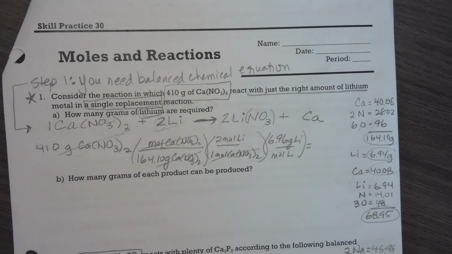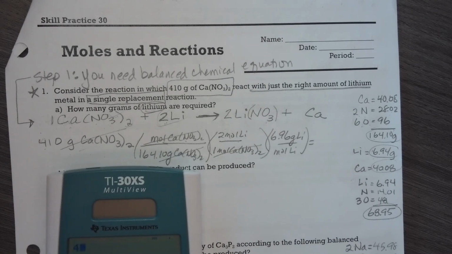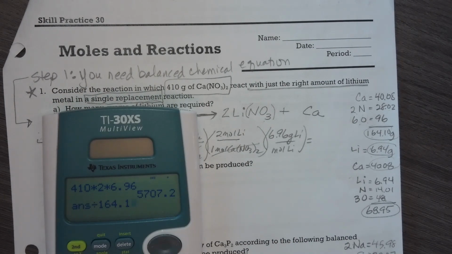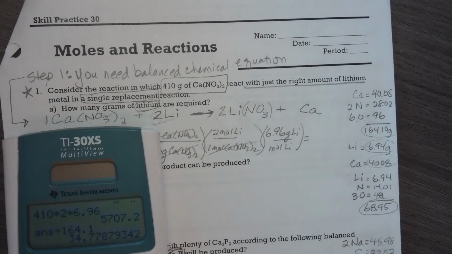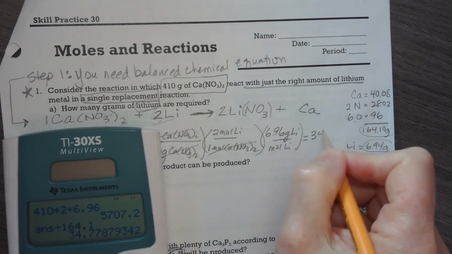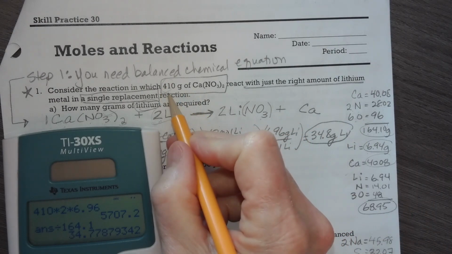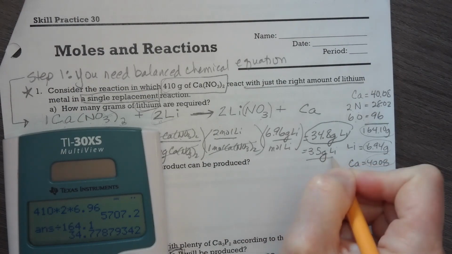And so if I multiply all of these out with a calculator, 410 times 2 times 6.96, and then divided by 164.1, I get 34.77. All right. And so I could say 34.8 grams of lithium. And I could actually argue that there's only 2 significant figures, so I could have actually just said 35 grams of lithium. It's okay too.